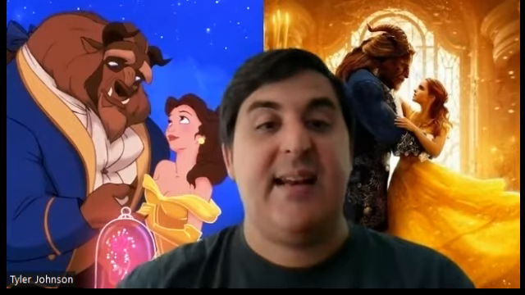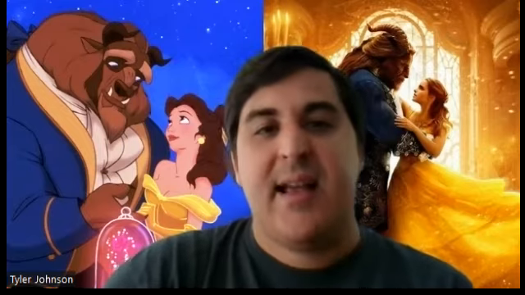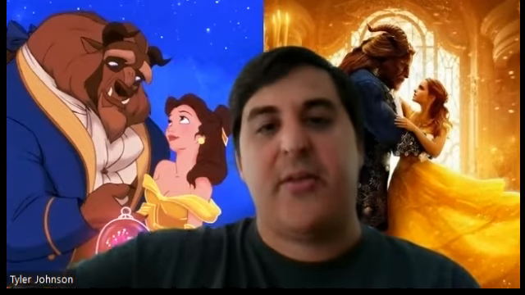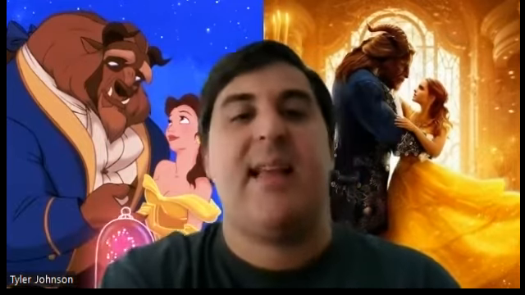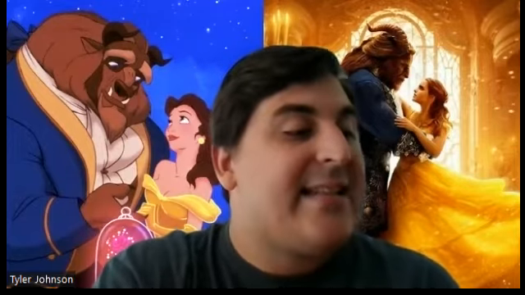This is another add-in scene, and I like it because it follows up with the detail earlier in the film that they would turn into inanimate objects, ones that can't talk, if the spell was not broken by the time the last petal fell. So I really did like how they got a continuation of that.